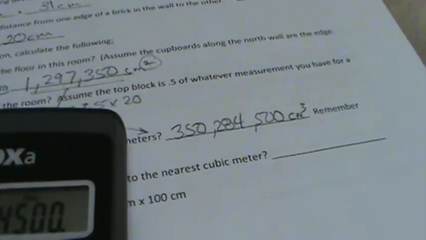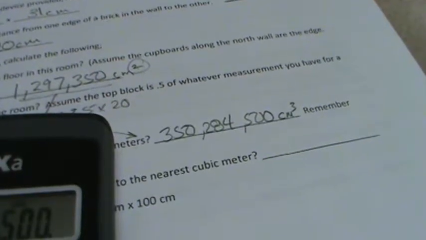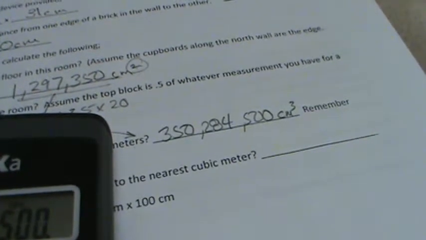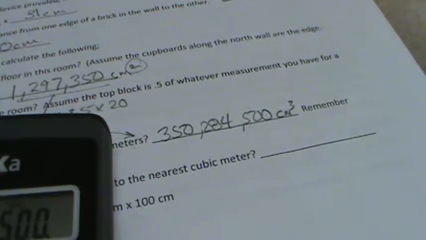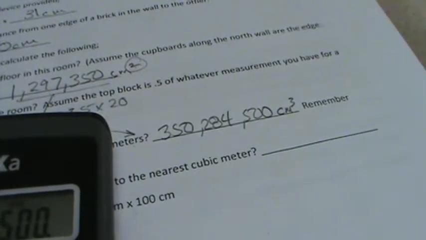If you think of a cubic centimeter as approximately the size of a cube of sugar, we could place 350 million cubes of sugar in this room.